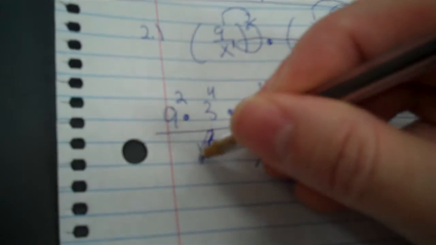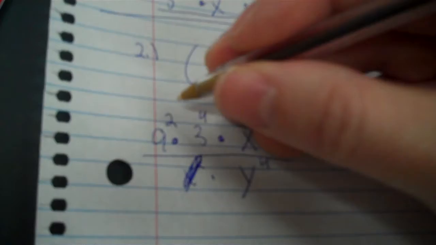Now when you have bases on the bottom, you need to see if you can cross them out. Well, I have an x here. Do I have an x on top? I do, so I can delete that as long as I minus 2 from the 12, and that would be 10. Now I have a y on bottom, but do I have that on top? Nope, I don't, so that stays. Okay. All these powers are positive, so we bring everything straight over. 9 to the second times 3 to the fourth times x to the 10th, then y to the fourth is also brought straight over.